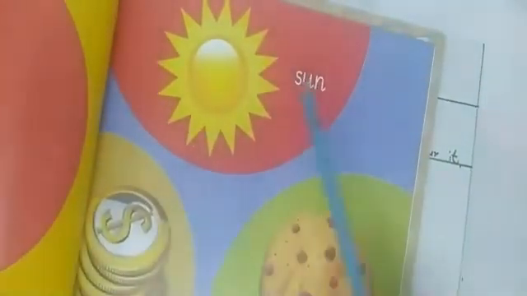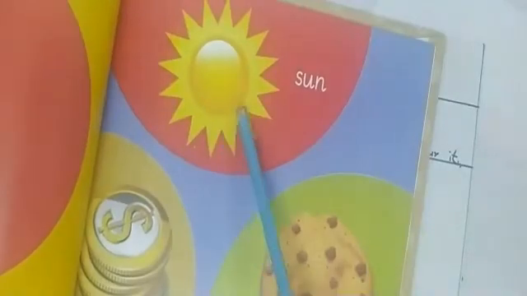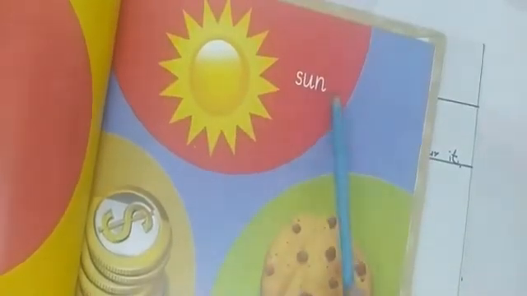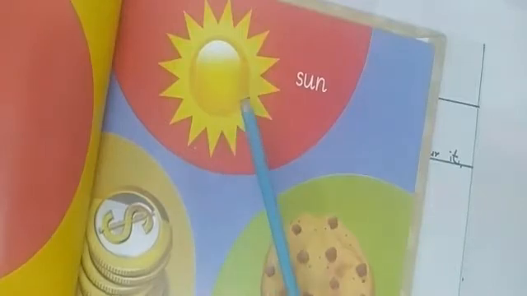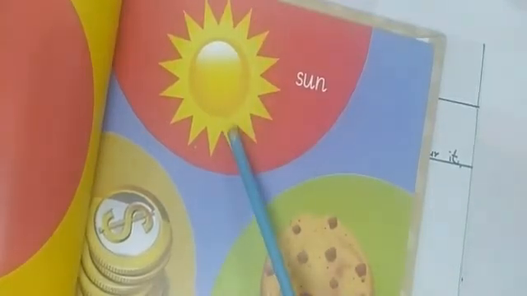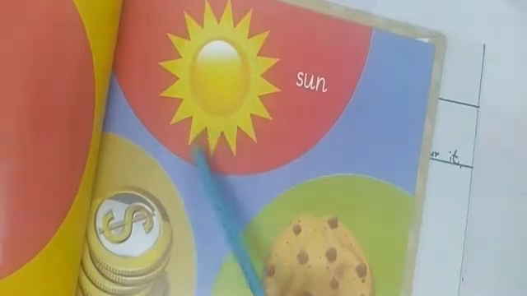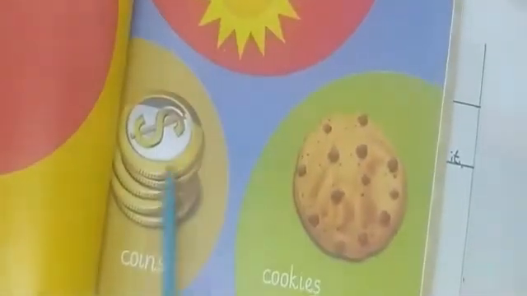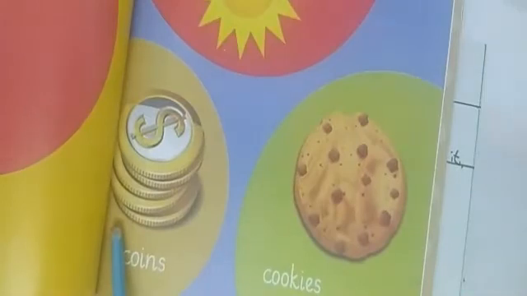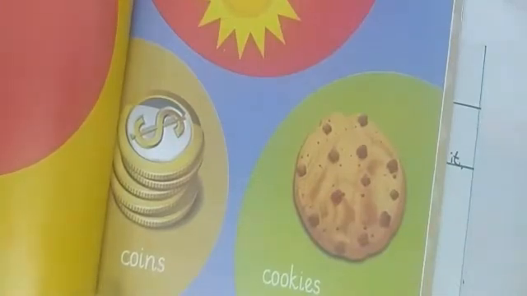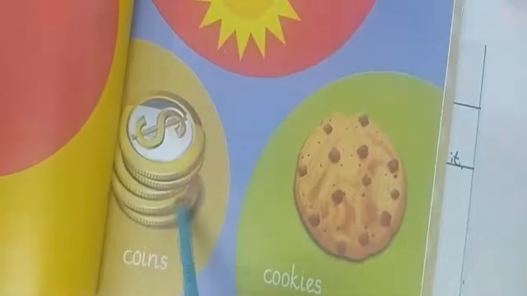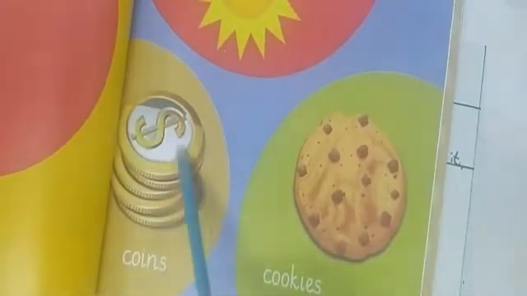Okay, now look at these pictures. This is sun. What is this? Sun. Sun means Suraj. And the color of this sun is yellow, and the shape of this sun is circle shape. And the next picture is coin. Coin means sikke. The shape of coins is also just like a circle. It looks like a circle shape.